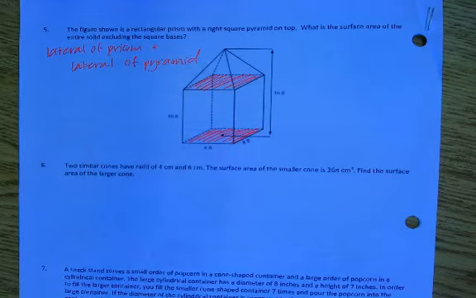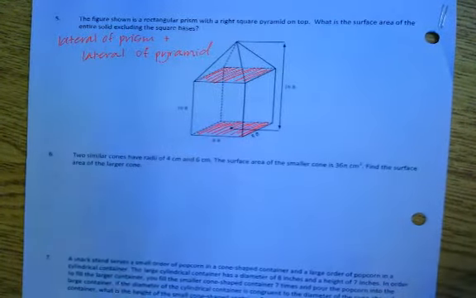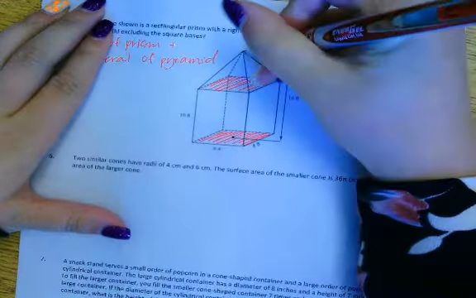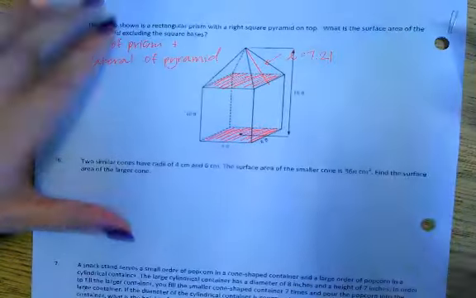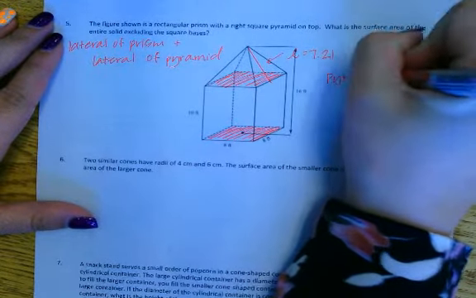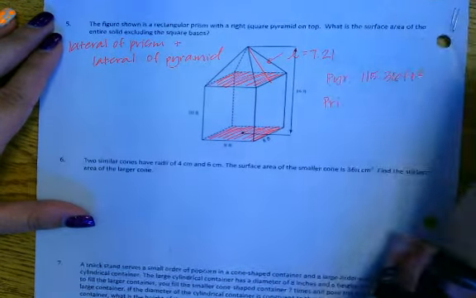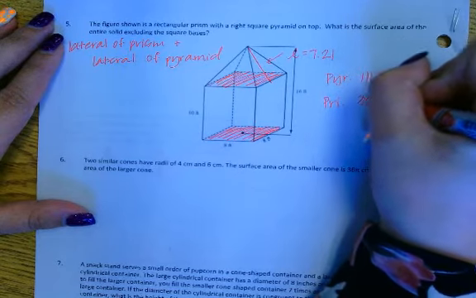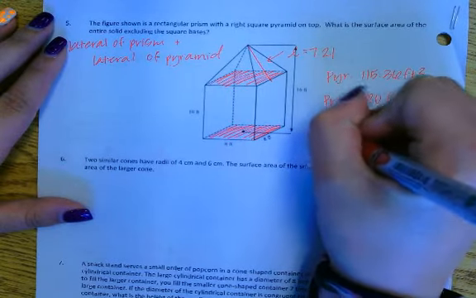Alright, let's go over this real quick. What did you guys get as the slant height of your pyramid? 7.21. Very good. Your slant height should have been 7.21. What did that make your lateral area of your pyramid? Very good. So pyramid was 115.36 feet squared. And what was your prism? 320 feet squared. When you added them, what was your final answer? 435.36 feet squared. Awesome. Very good.